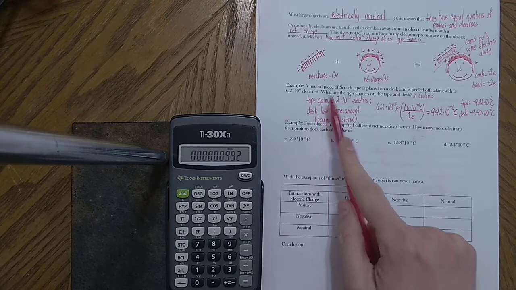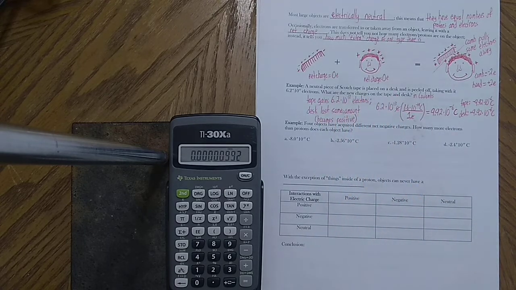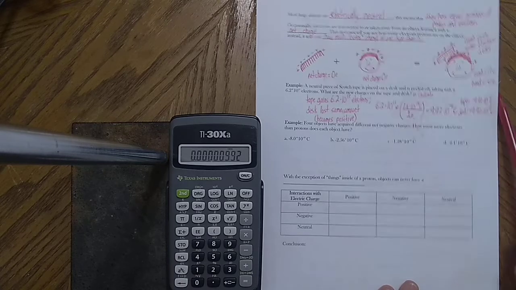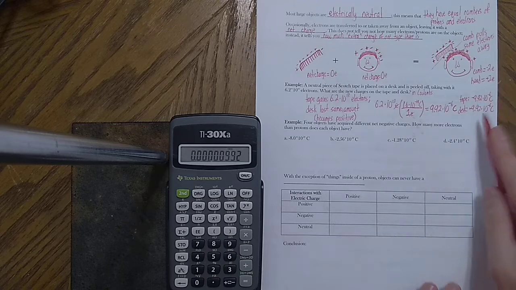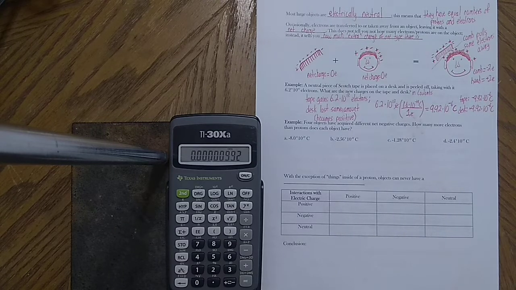We had a neutral piece of Scotch tape and a neutral desk. Originally, there were the same amount of protons and electrons on both objects. Now, if you were to add the charges of those two objects in combination, it's still neutral. But one object is now negative, one object is now positive. So the key here is that one object loses as many electrons as the other object gains. That's how this always works.